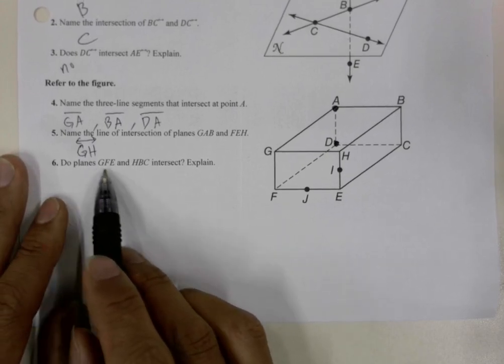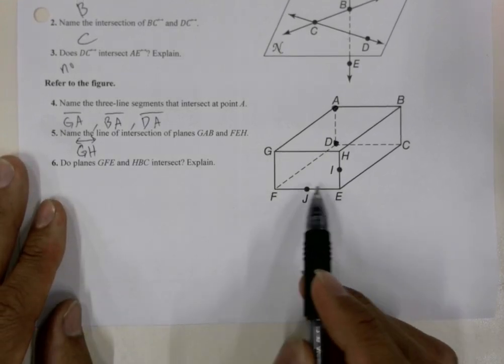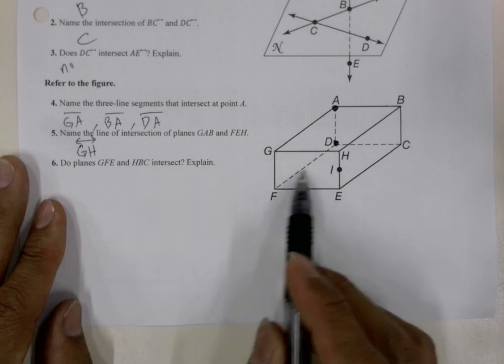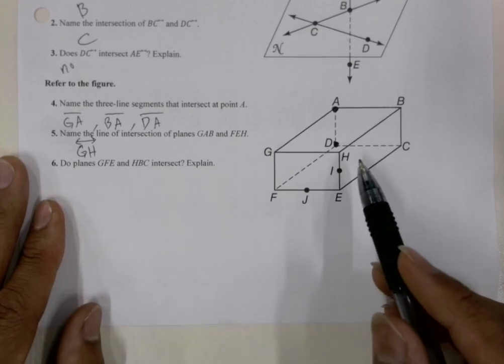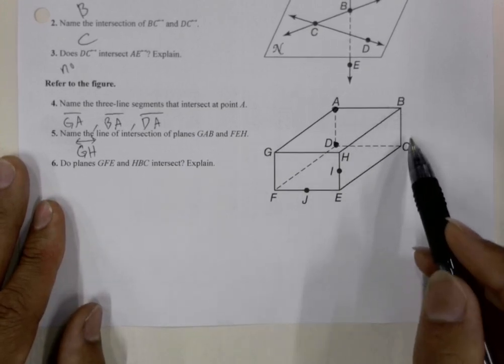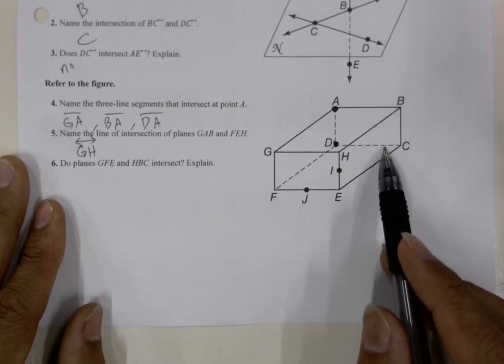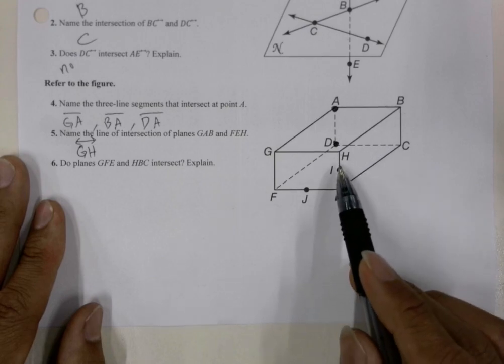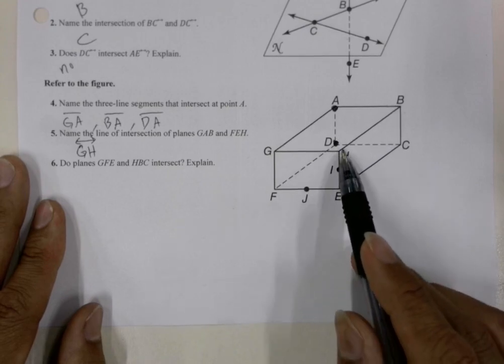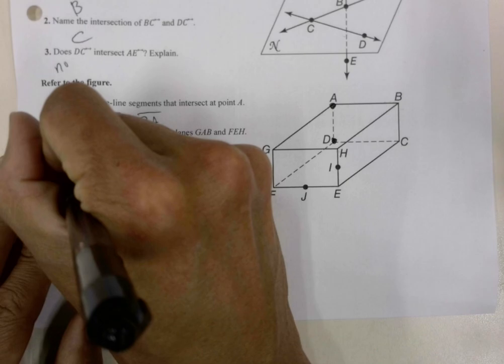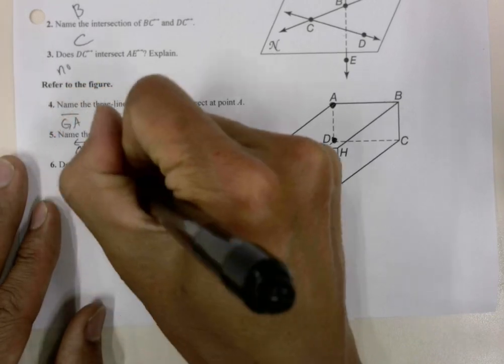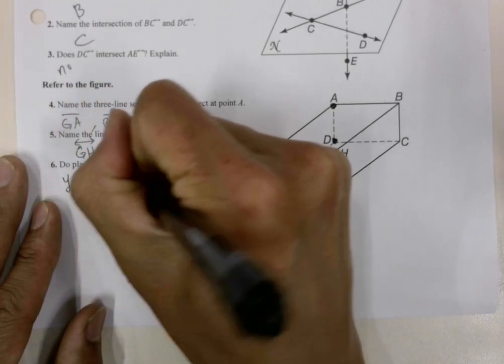Last question, do planes GFE, the front of the box, and plane HBC, the right side of the box, intersect? Do they touch? Yes, they do touch. They touch right here at HE. Yes, at HE.